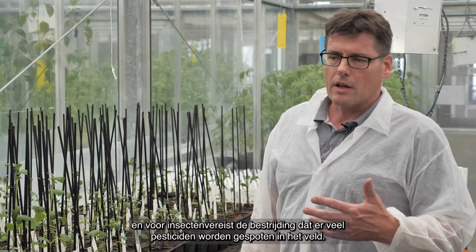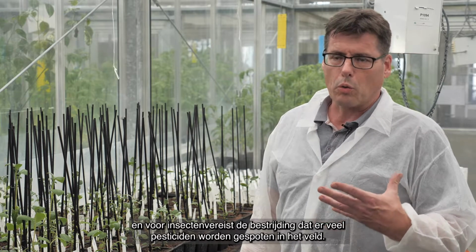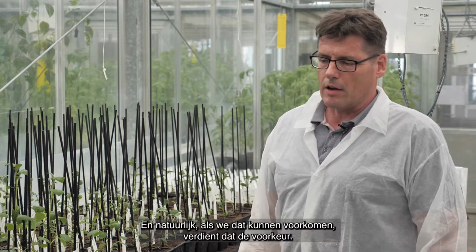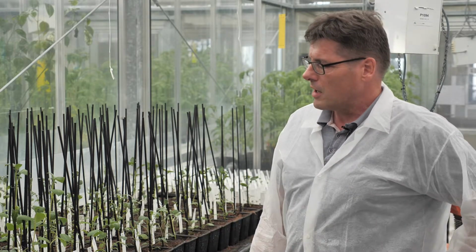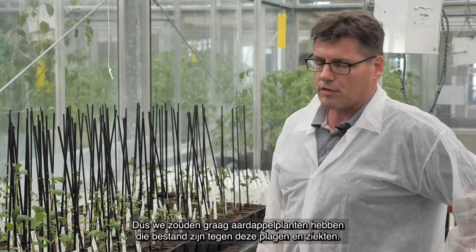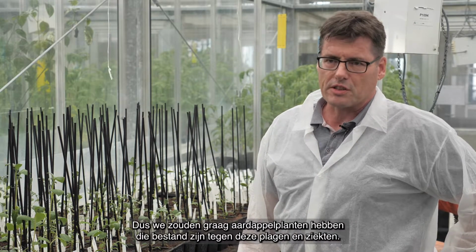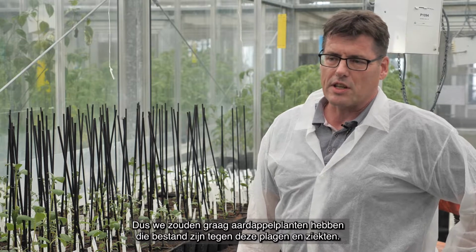So for some of the diseases like late blight and for insects, there is control, but that requires a lot of pesticides to be sprayed in the field. And of course, if we can prevent that, it is more preferred. So we would like to have, in fact, potato plants which are resistant to these pests and diseases.